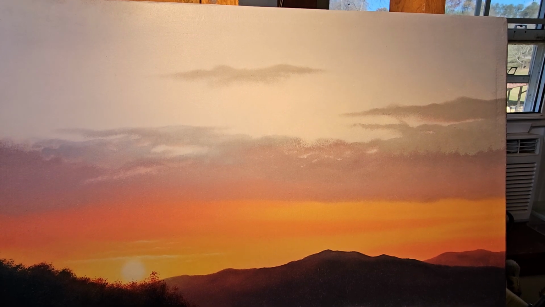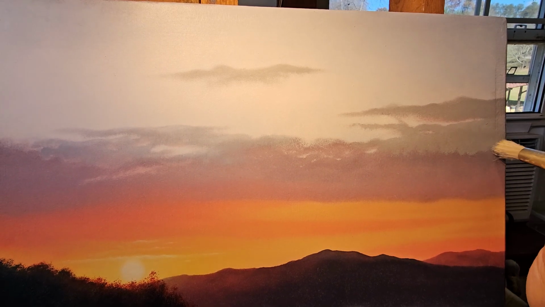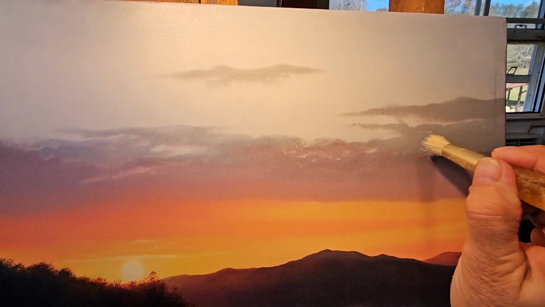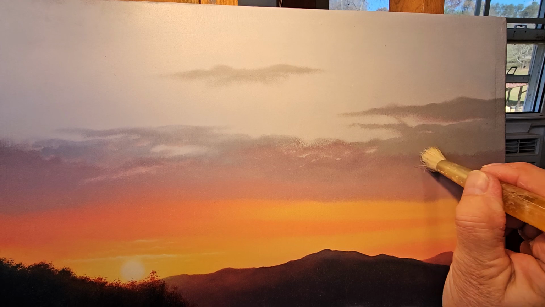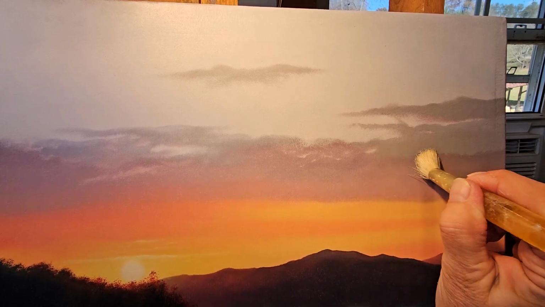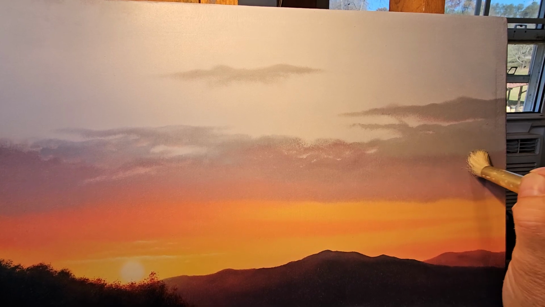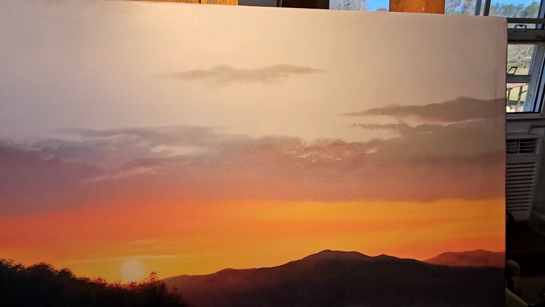Softer brushes. Softening up the bottom's not real important right there because we're going to bring our purples over.